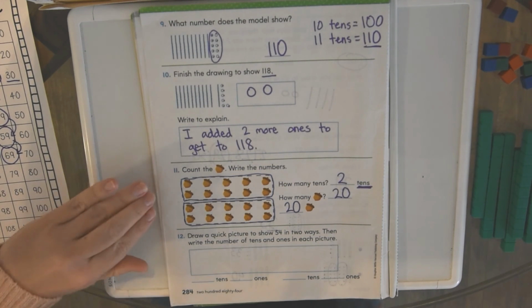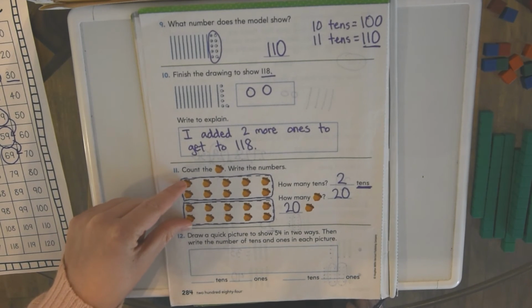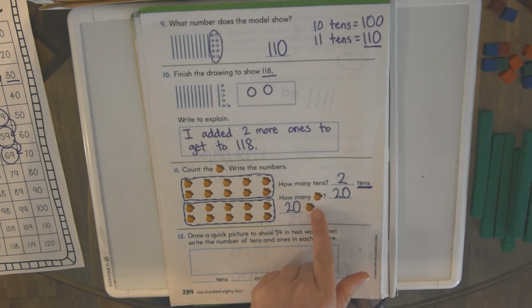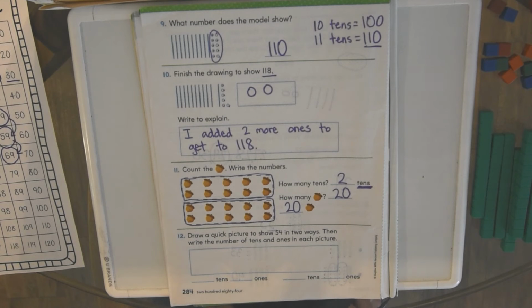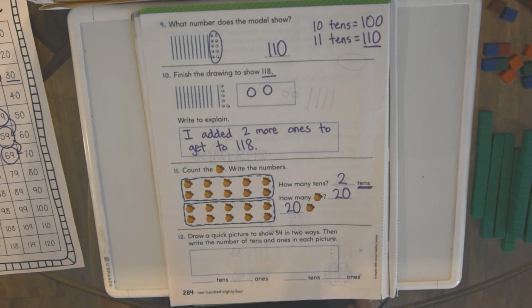Now just remember for this problem, make sure you're only counting the acorns that are in this picture. Okay, I know you see ones in the questions, but those ones do not count. Okay, you're only counting the acorns that are in the picture.